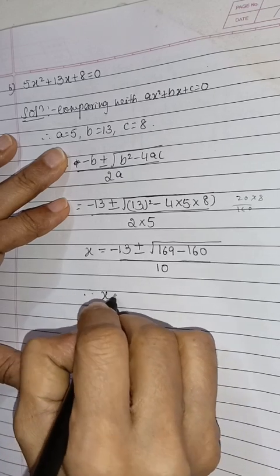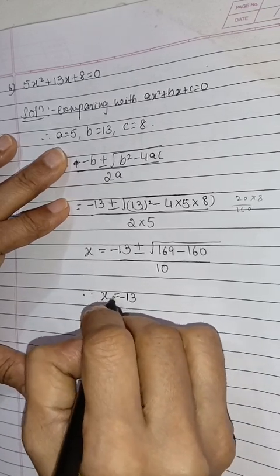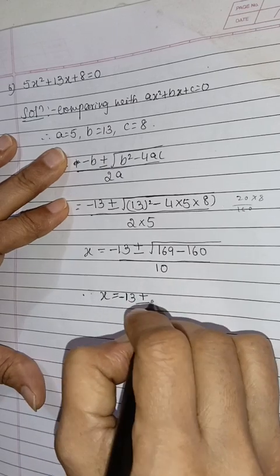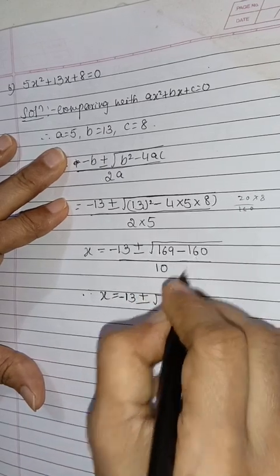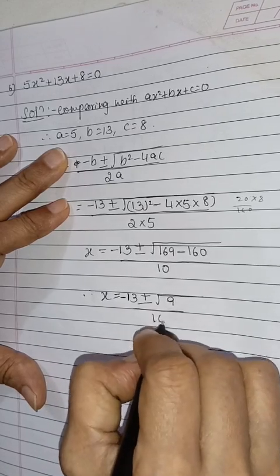Therefore, x is minus 13 plus or minus, here 169 minus 160 is 9, divided by 10.